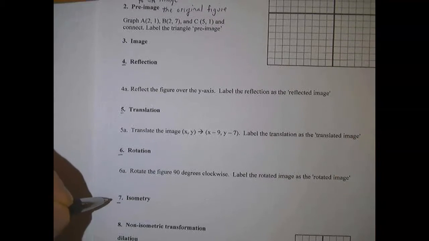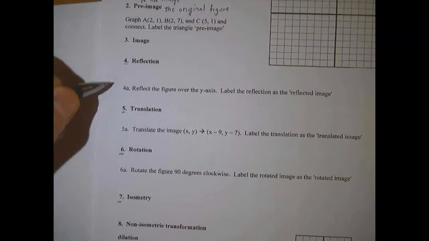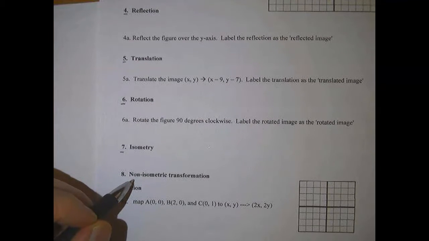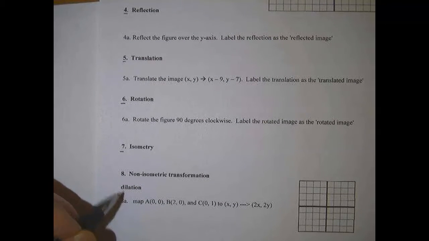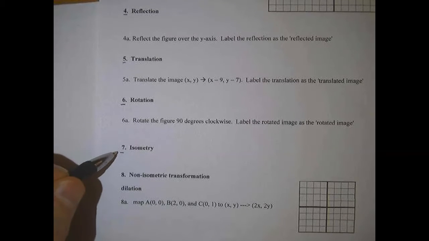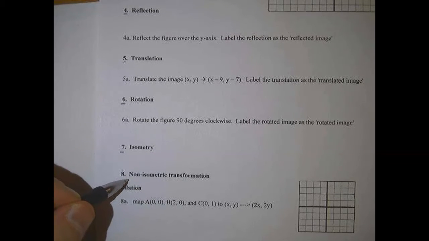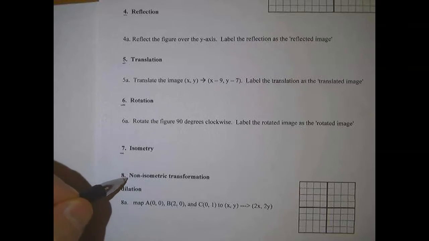So isometry basically means any one of these 3 transformations. And then we're going to look at one non-isometric transformation, which is a dilation. And by the end, we're going to see what isometry really means, and so we'll understand why this is different.